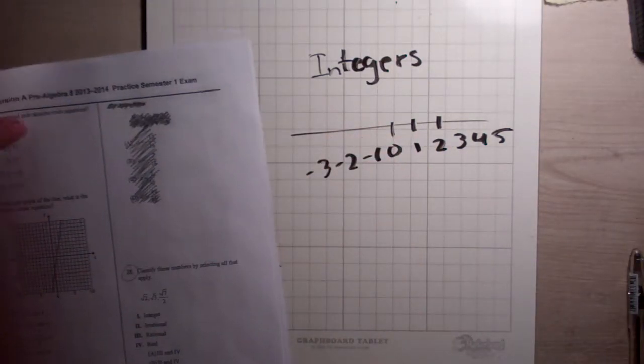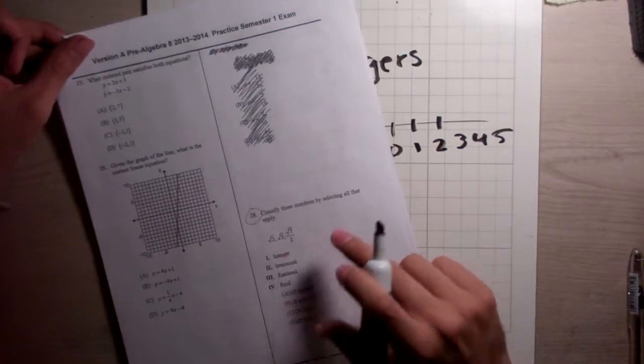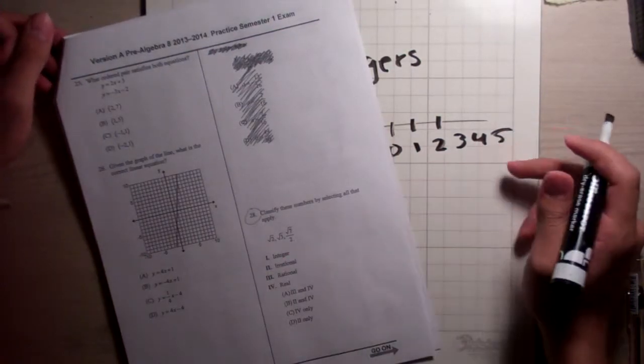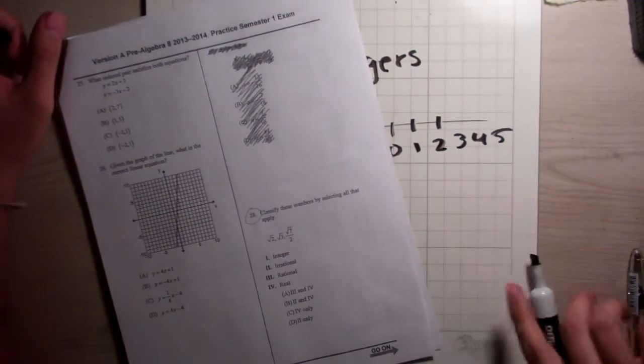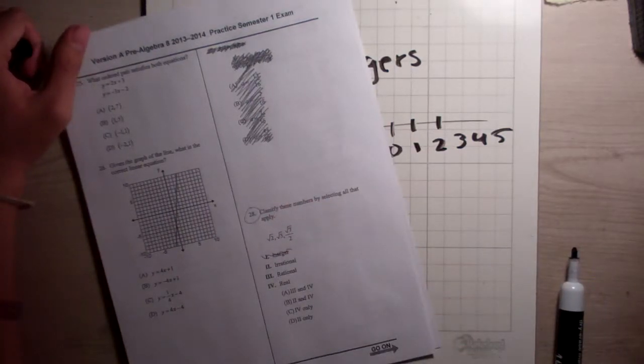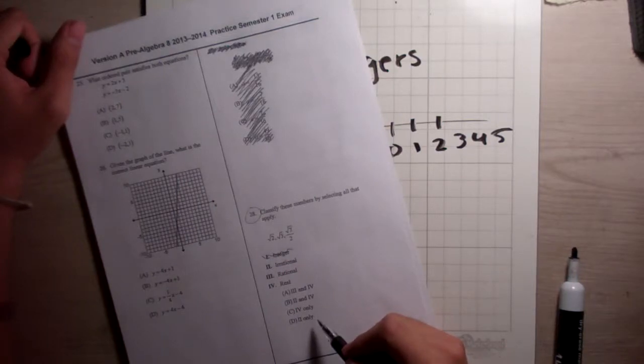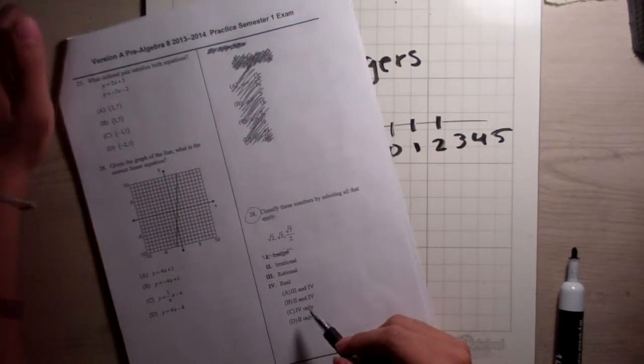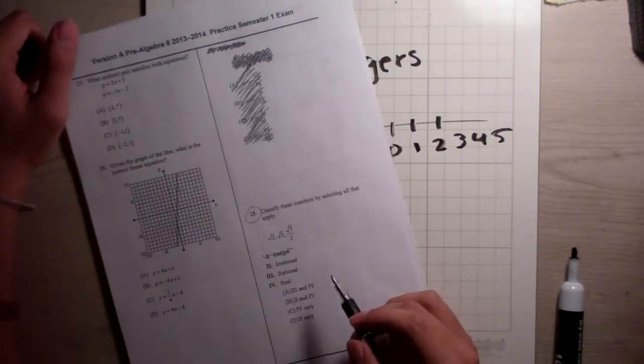Looking at these, do I see anything that looks like that, or even simplifies to give me an integer? Not quite. None of the choices say integer, so that's a clear indicator that none of those are integers.